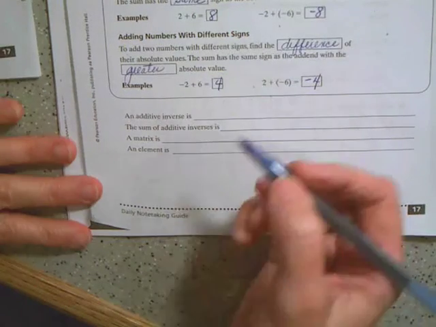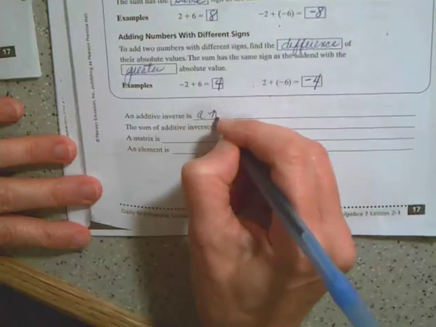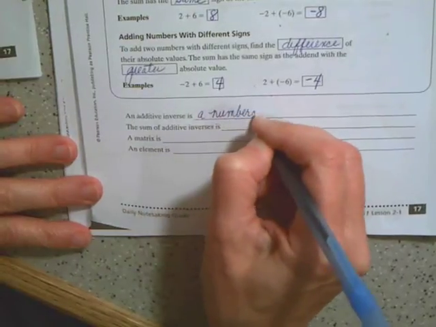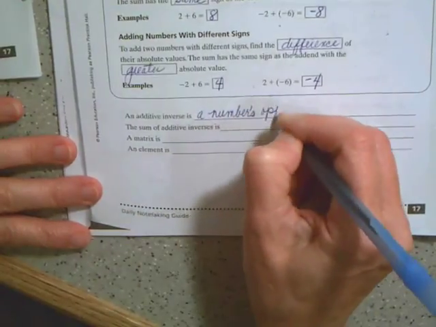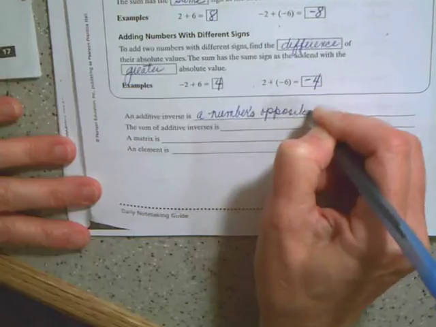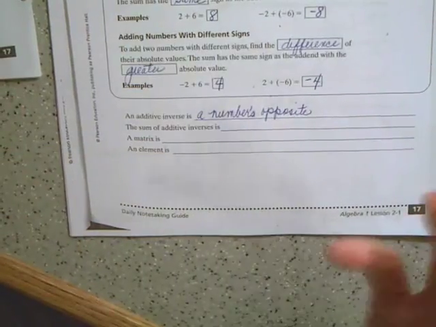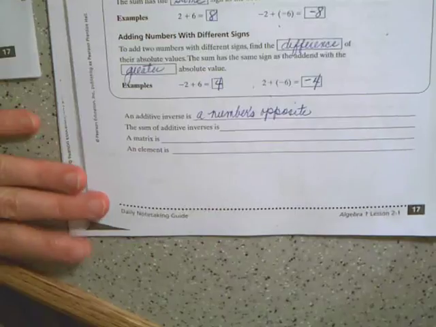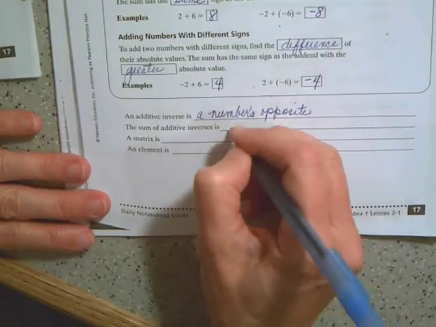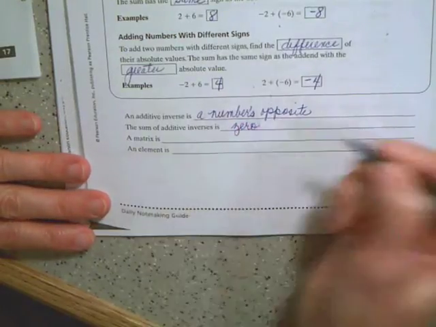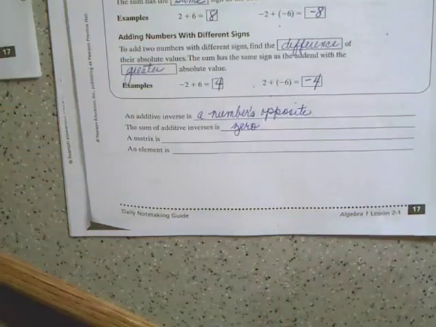Okay, an additive inverse is a number's opposite. So like negative 5 and 5 would be opposites, and also additive inverses. The sum of additive inverses is 0. Negative 5 plus 5 is 0. 5 minus 5 is 0. Neither has the larger absolute value, so 0 is 0.